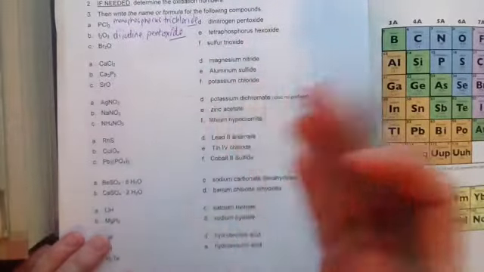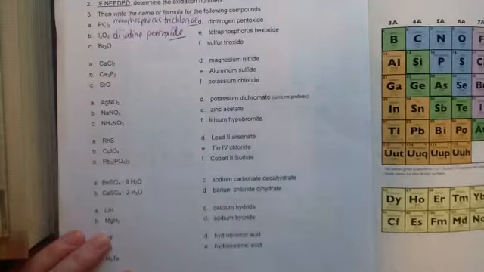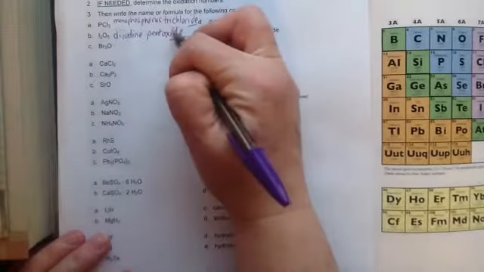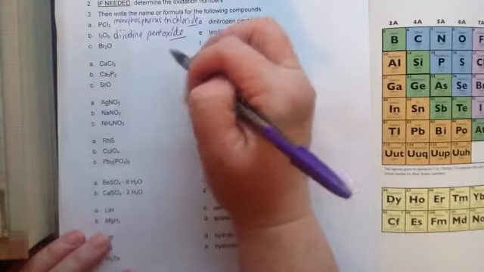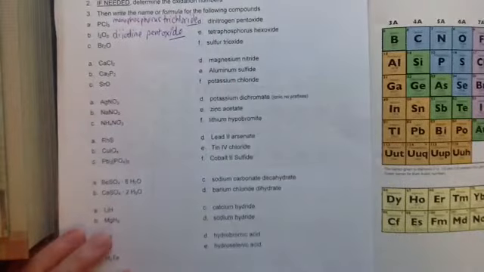Okay, now if you put pentaoxide, it's okay. When you're trying to name compounds, a lot of times they cut off extra vowels. So you would be perfectly fine if you put pentaoxide also, because the prefix is penta. Okay?